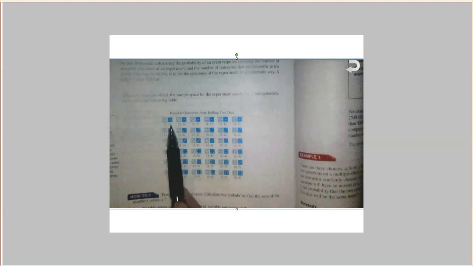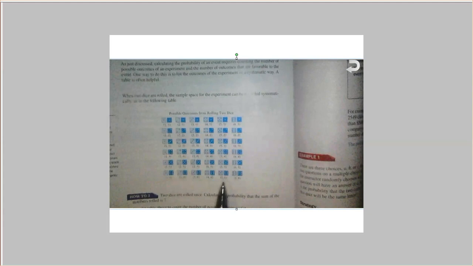I could get a 1 and a 1, a 2 and a 1, a 3 and a 1, a 4 and a 1. I could also get a 1 and a 2, 1 and a 3. This shows all the possible outcomes. This is page 328 of your textbook. So by looking at this, the question was, what's the probability that the sum of the dots on the upward faces is divisible by 3?